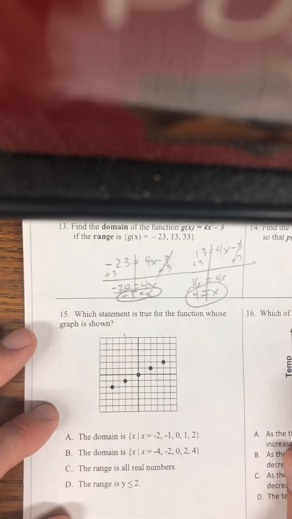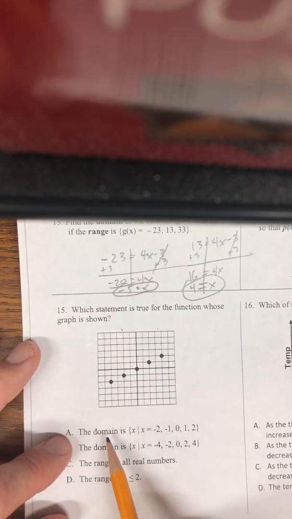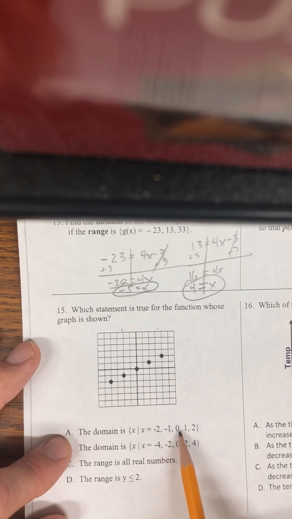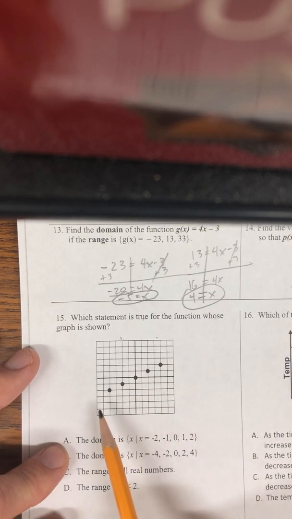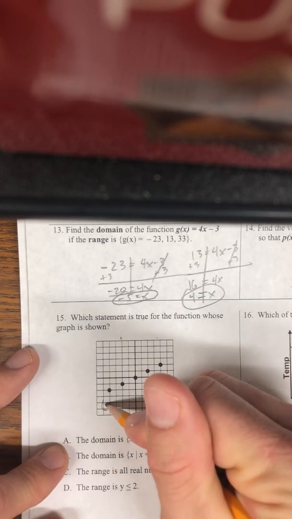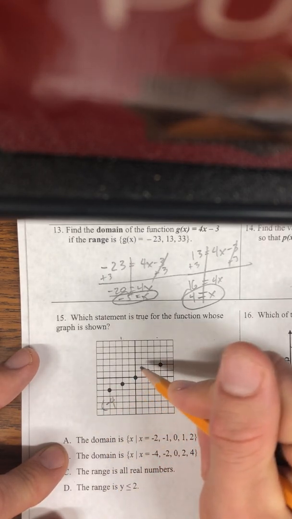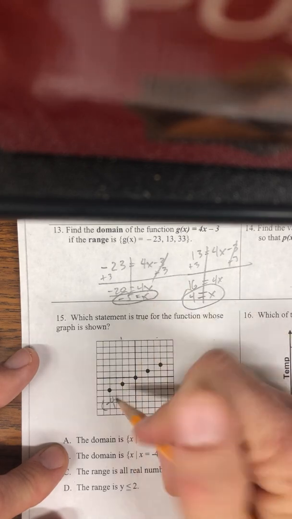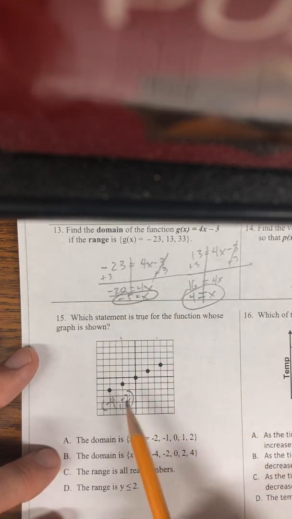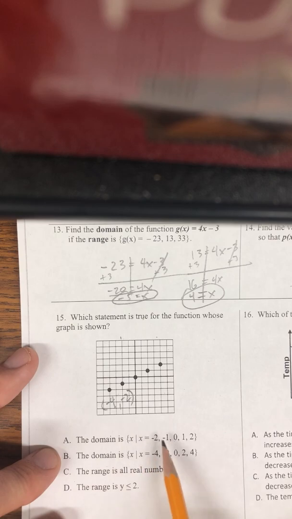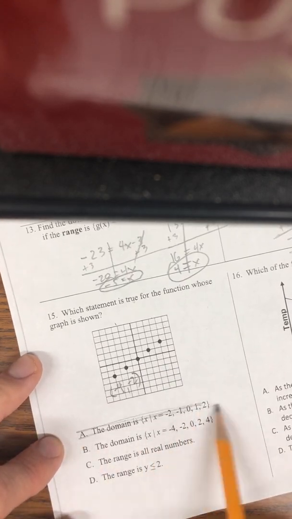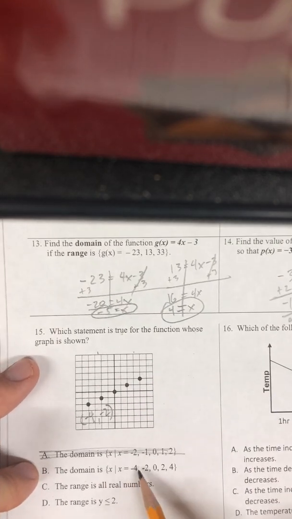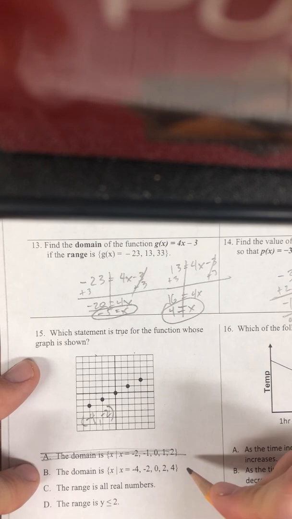Which of the following statements is true? The domain is negative 2, negative 1, 0, 1, 2. Well, this is negative 4. 1, 2, 3, 4. This is negative 4, negative 2. So the domain is negative 4. So it's got to have negative 4. So A is not true. The domain is negative 4, negative 2, 0, 2, 4. This is true.